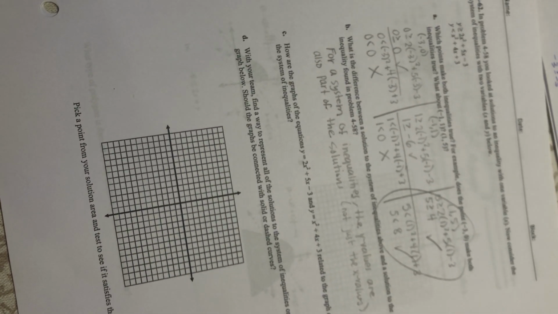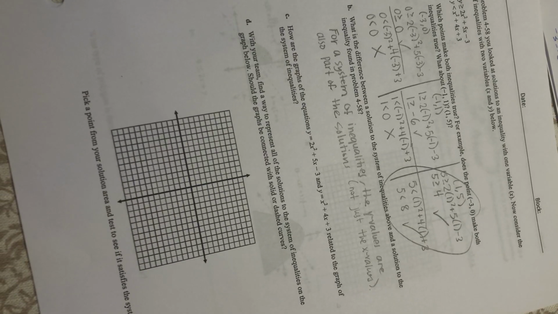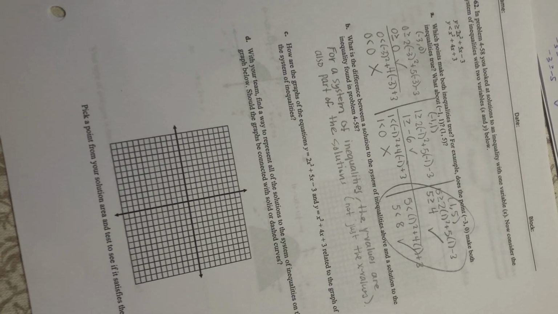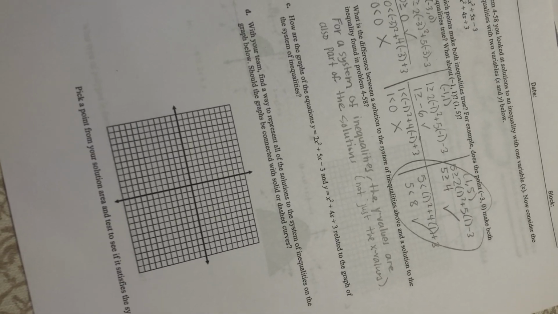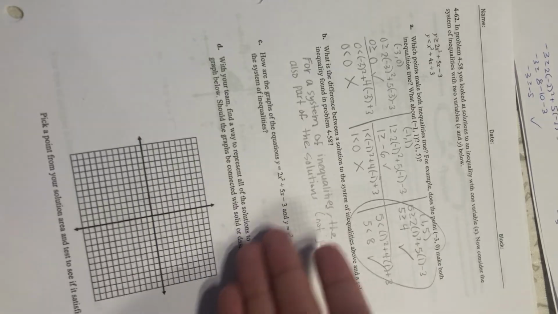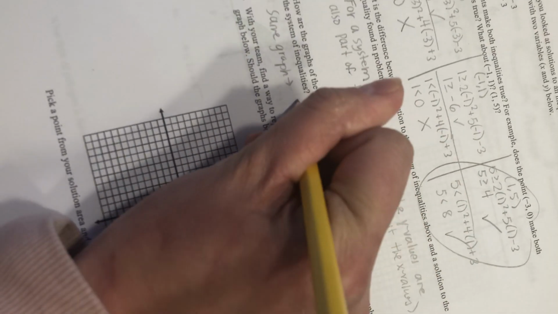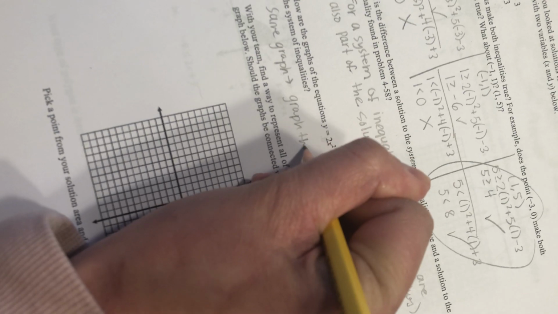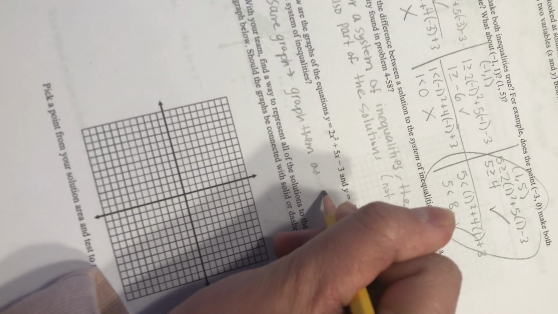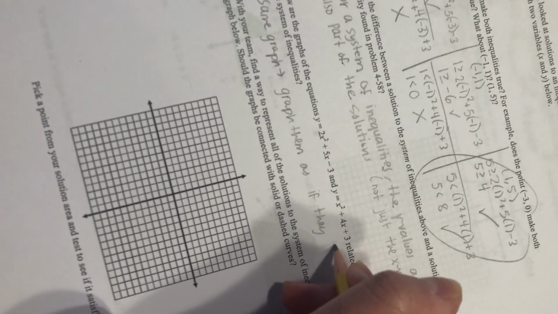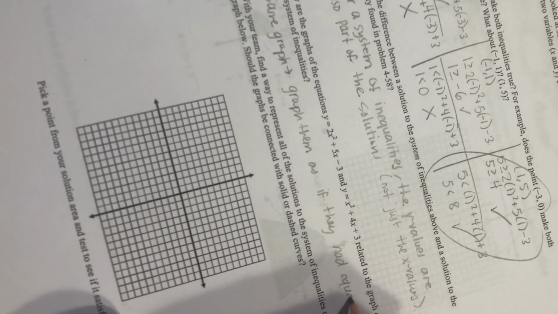In letter C, it says, how are the graphs of the equations y equals 2x squared plus 5x minus 3 and y equals x squared plus 4x plus 3 related to the graph of the system of inequalities? And again, this relates back to our notes and what we've been doing with the inequalities, but you solve an inequality as if there was an equal sign. So it's pretty much going to be the same graph. We're going to graph as if there were equal signs.